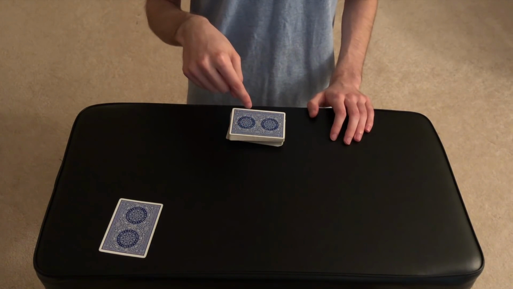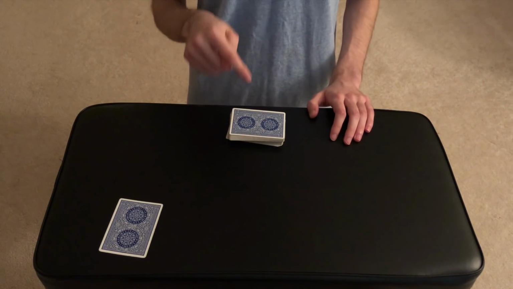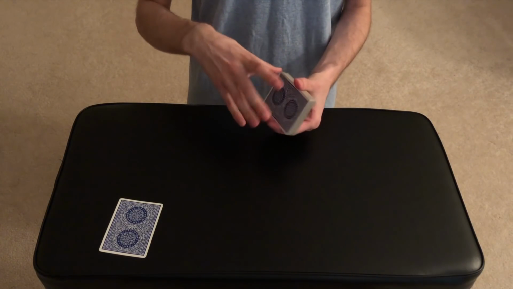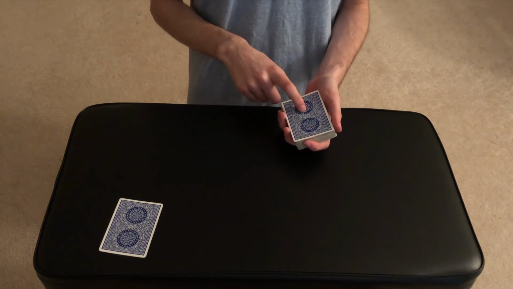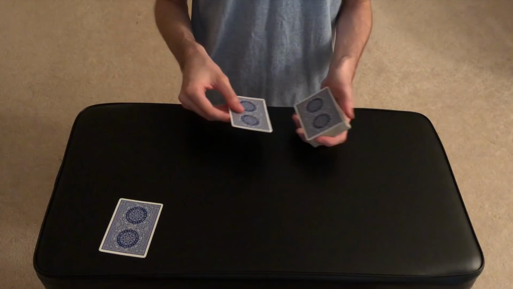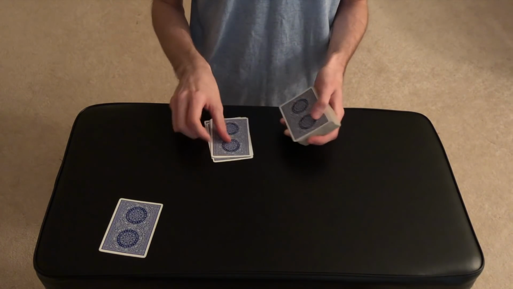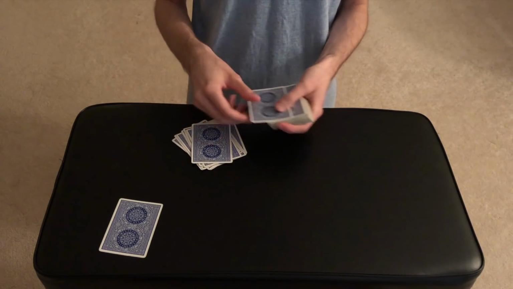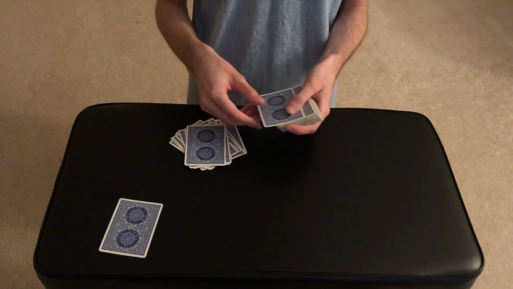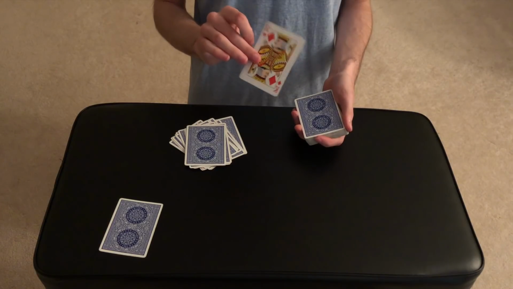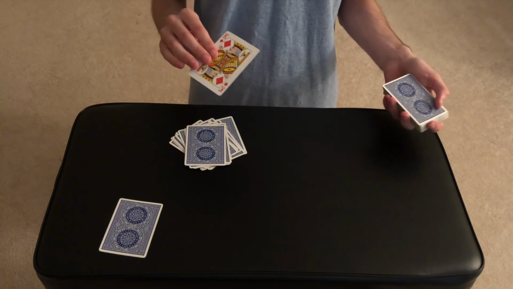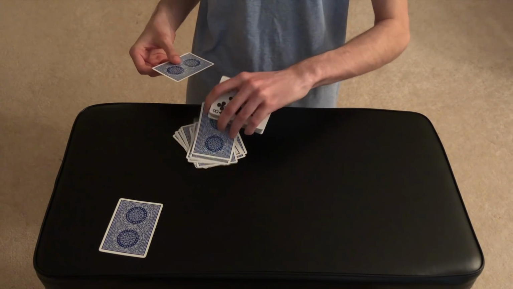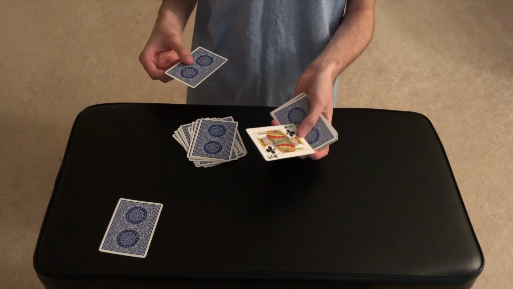Well, let's go ahead and check. What was the number that you chose? What position was your card in? They tell me 16. Well, let's see if your card is still in the 16th position. 1, 2, 3, 4, 5, 6, 7, 8, 9, 10, 11, 12, 13, 14, 15, 16. Is this your card, the red king? No, it isn't. Well, is this your card here in the 15th position, the black king here?